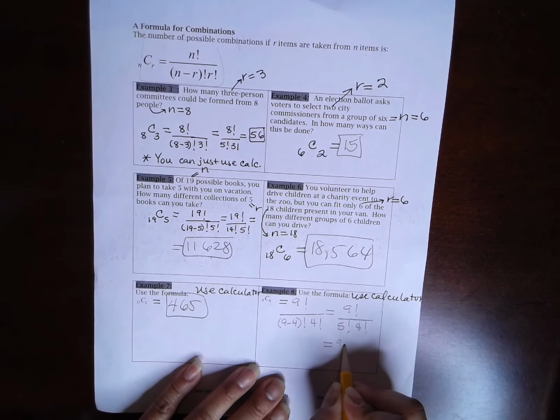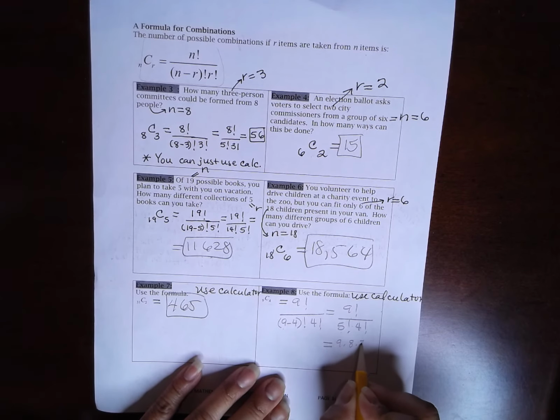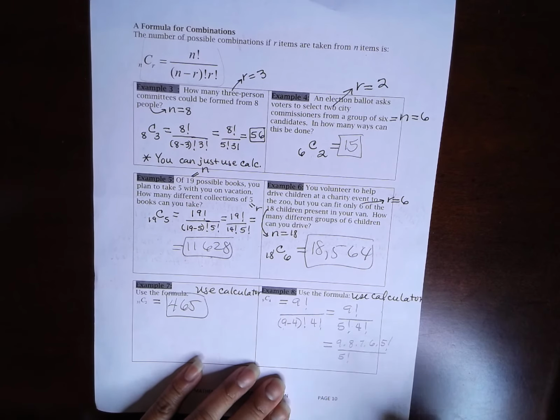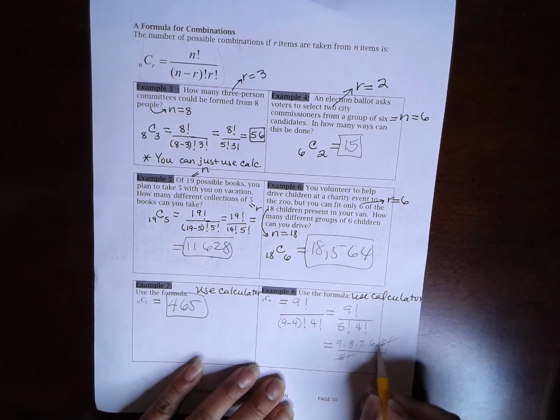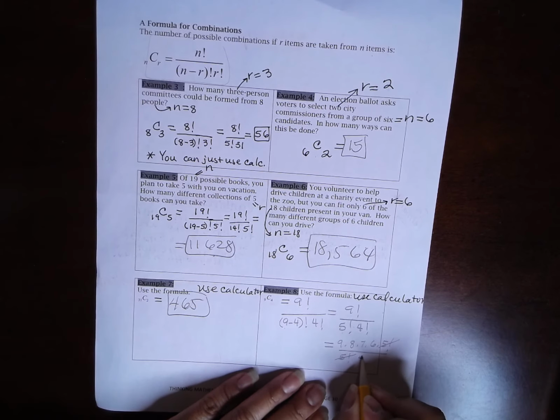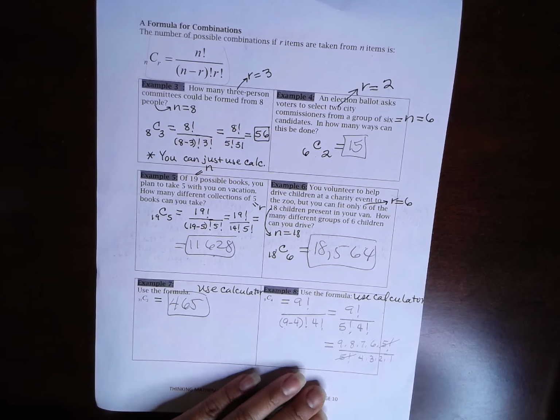That is 9 times 8 times 7 times 6 times 5, and then I stop there at the factorial, and then I have 5 factorial. These two cancel, or they become 1. And 4 factorial is 4 times 3 times 2 times 1.